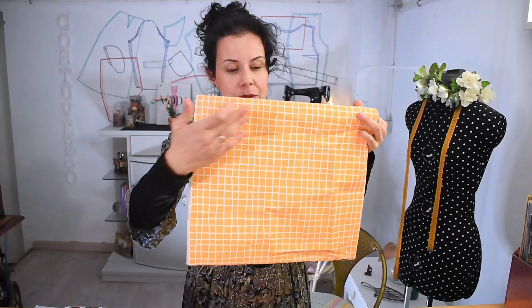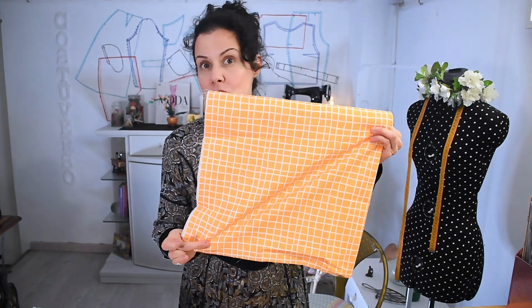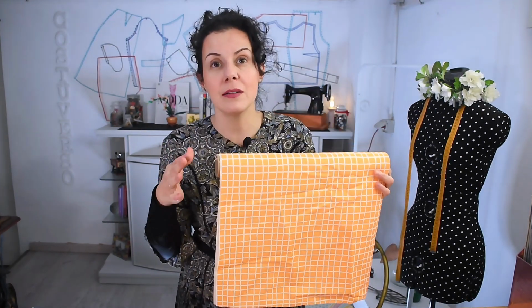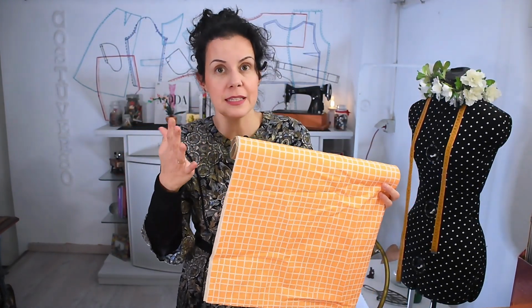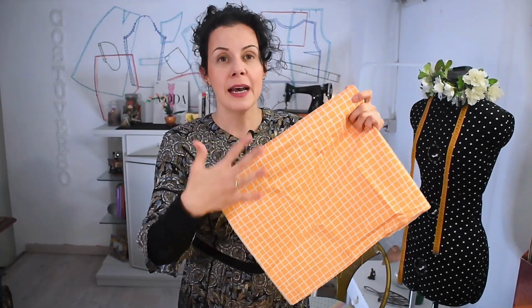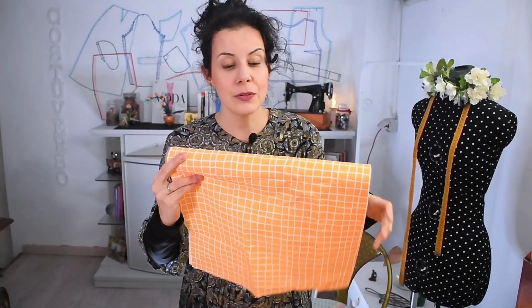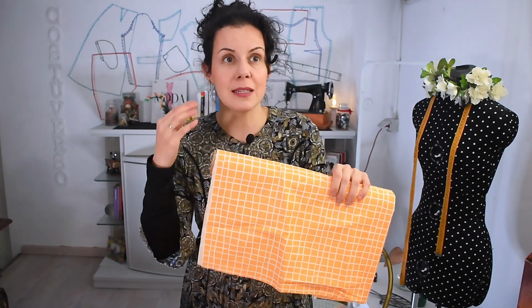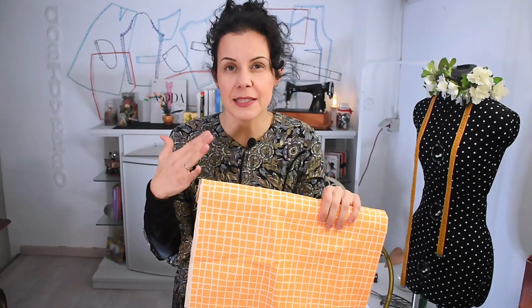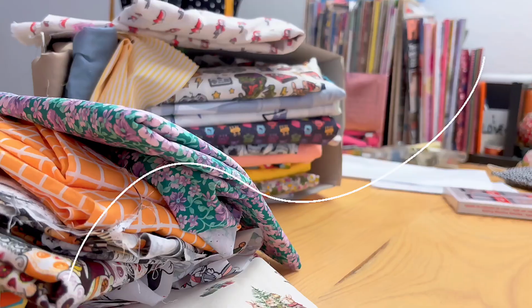And then we have the bias, which is the diagonal of our fabric. It's the bit that's going to stretch the most, which is ideal for flowy skirts, for dresses, because you place your pattern this way, diagonally, and you make the most of this flowiness, which is amazing. And then you can use it as well for stretchy bits like collars, necklines, things like that, which gives you more movement.